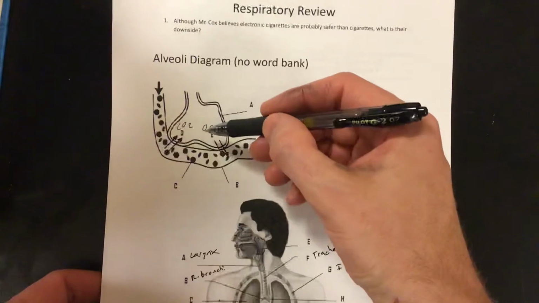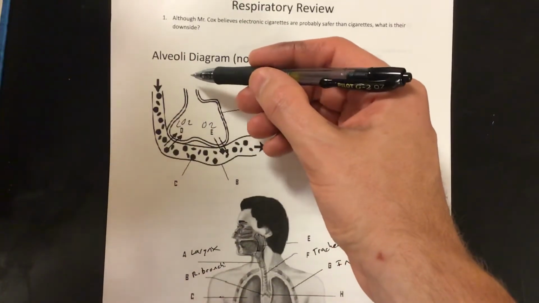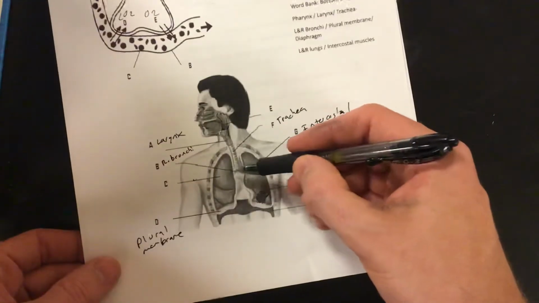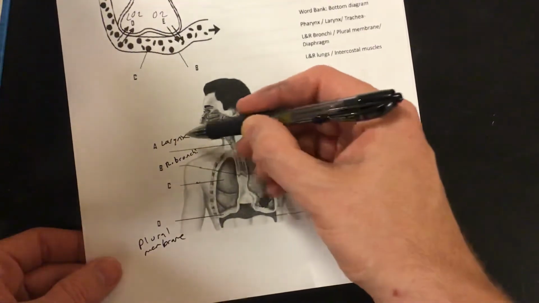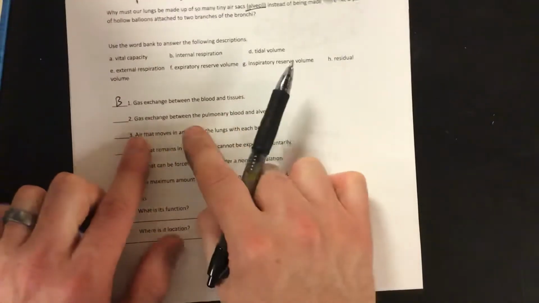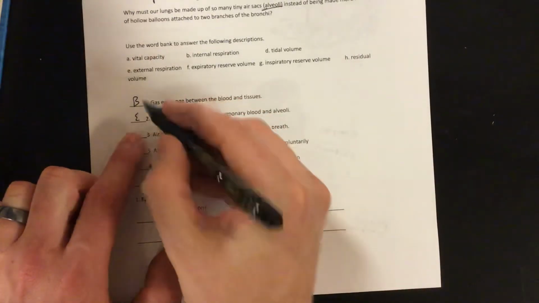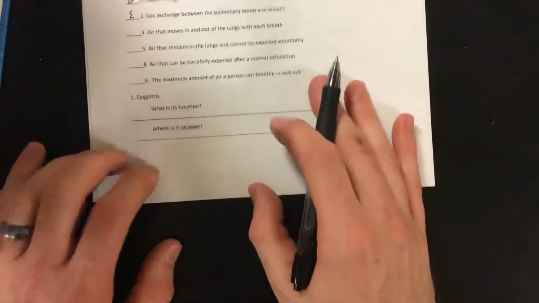And then gas exchange between pulmonary blood and alveoli. Well, take a look at the alveoli. Those are just connected to the bronchioles, connected to the trachea, larynx, pharynx, and then out the mouth. So your alveoli are actually connected to the outside world. So anything that's any exchange going on in the lungs is going to be external respiration. On mine it's E, and yours it might be a different letter, so be careful on that.